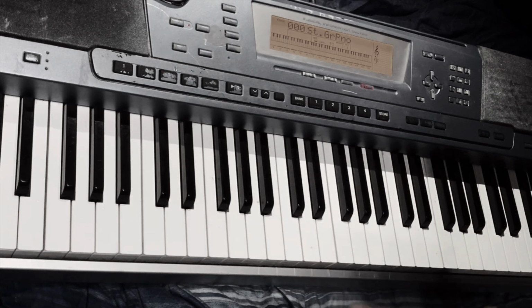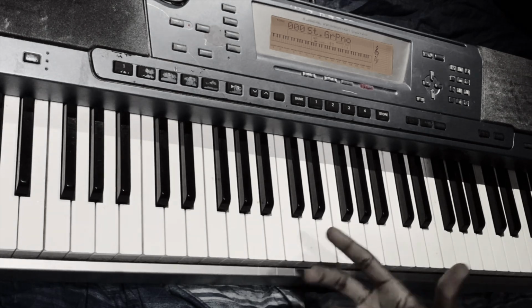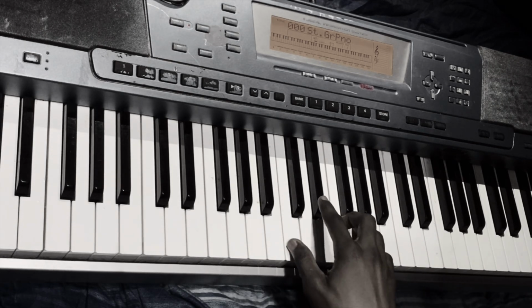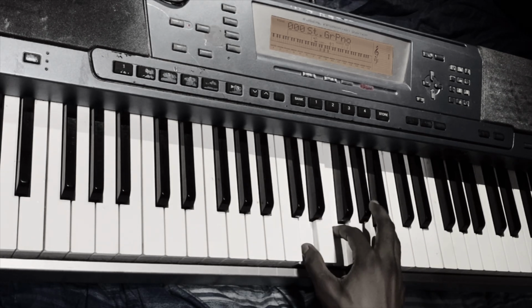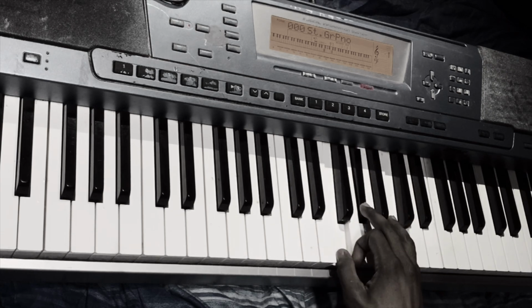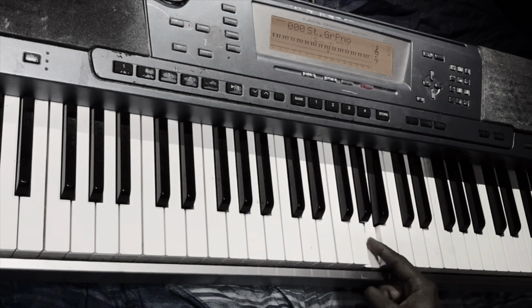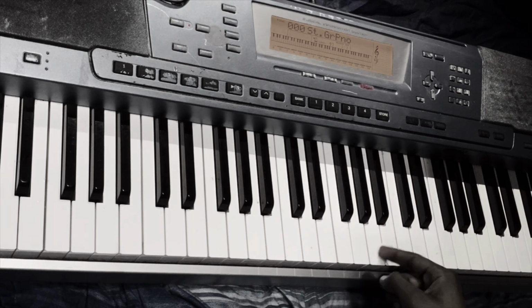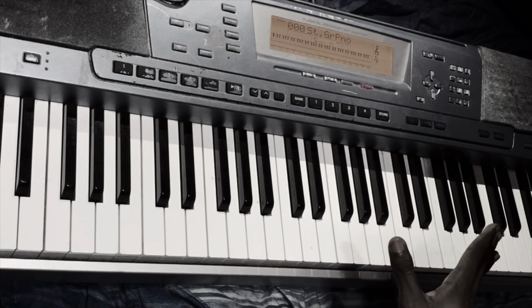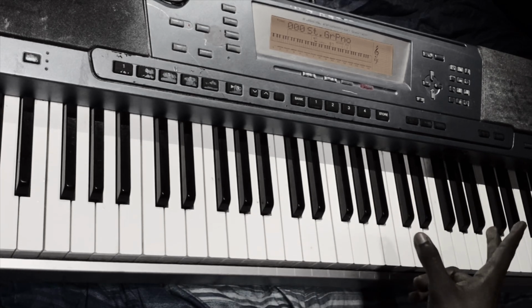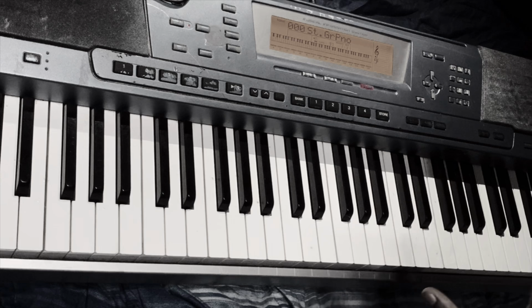Okay, so for those of you who know your major scales, it's gonna be simple. So you're just gonna go, right? You just make the 3 flat. Okay, now for those of you who don't know your major scales, but who prefer to go with the whole step and half step method, the half step method.